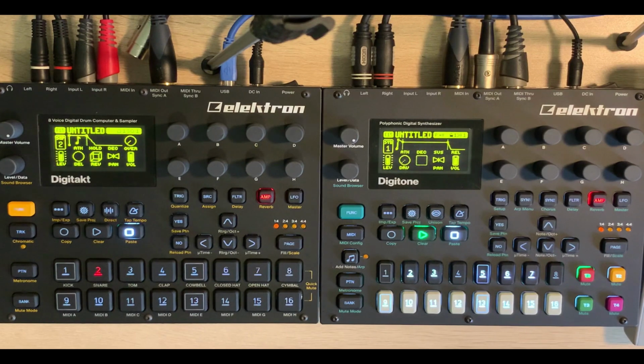But what I wanted to do today is show the most basic functions, to show that actually it is quite easy to get a sound out of an Elektron machine, and it's quite easy to make a little sequence, and you can do that without touching all the really advanced stuff and still get up and running and make some music with it.